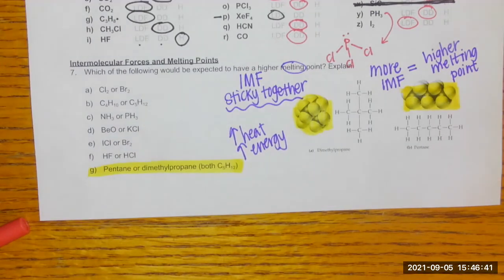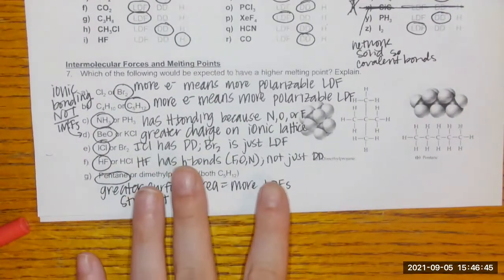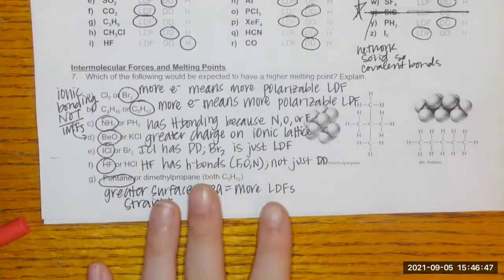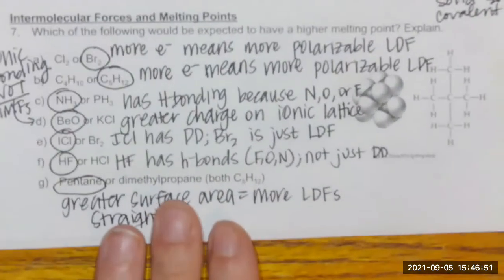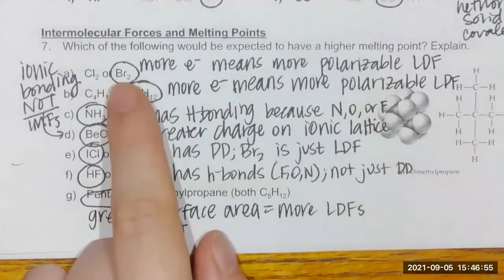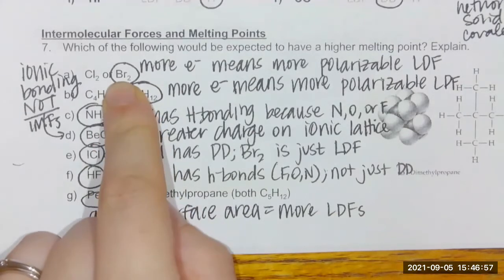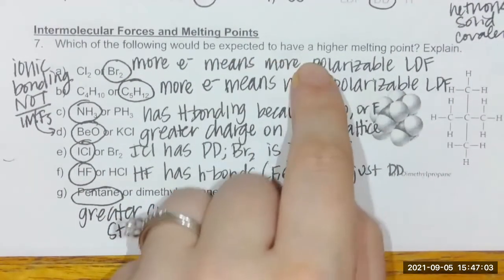And welcome back. Here are my answers for this section. Let me zoom in. So just like I said in part A, the Br2 is going to have stronger IMFs because the more electrons means more polarizable.